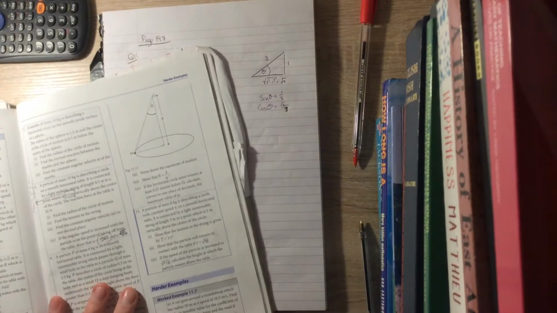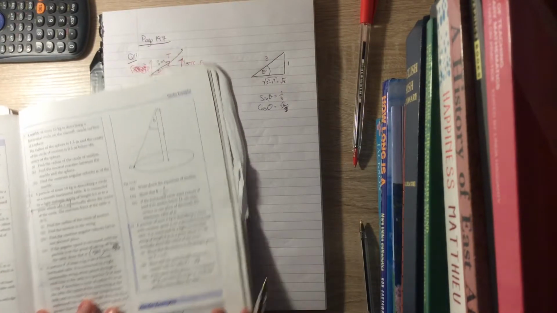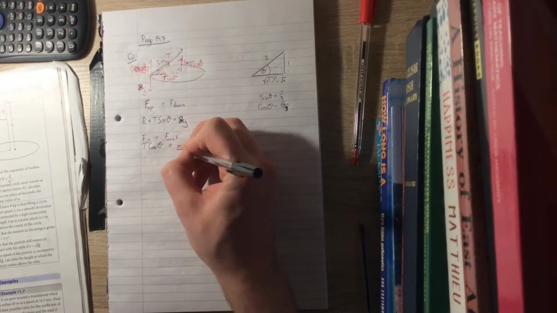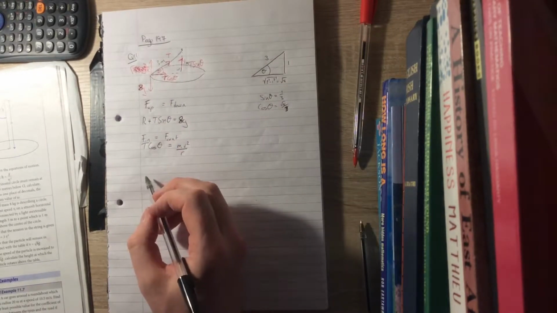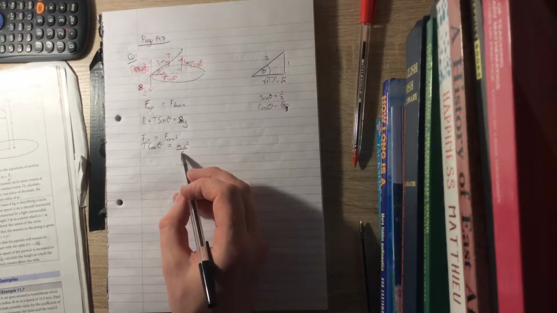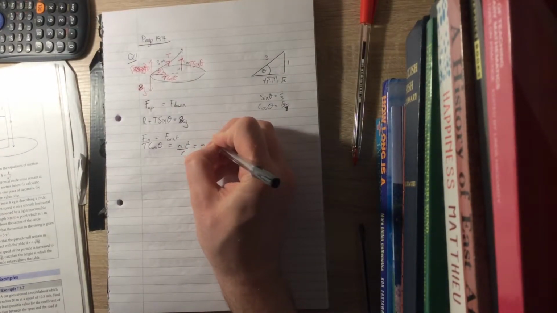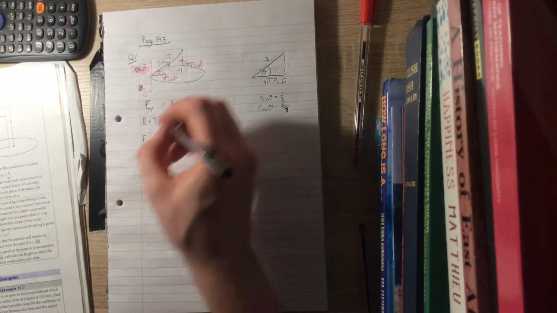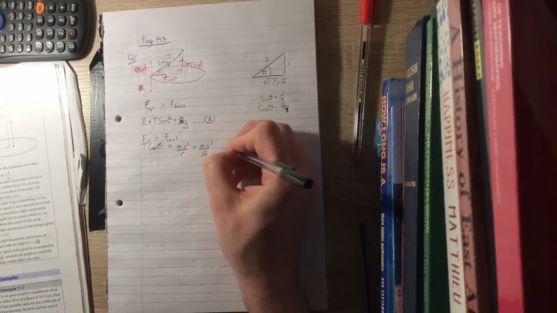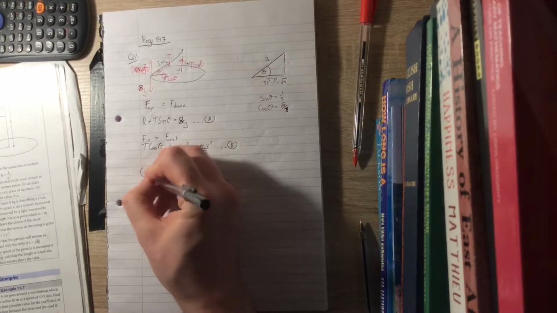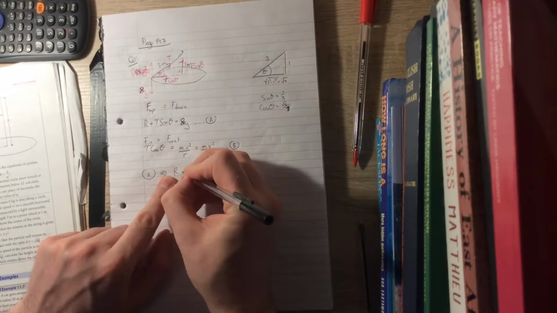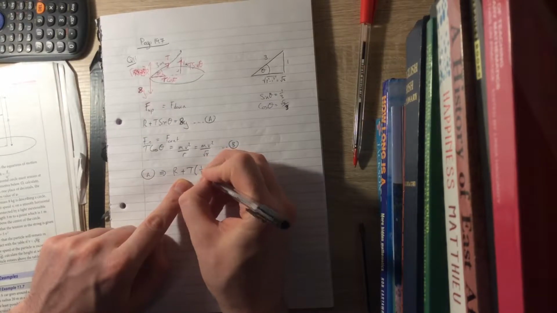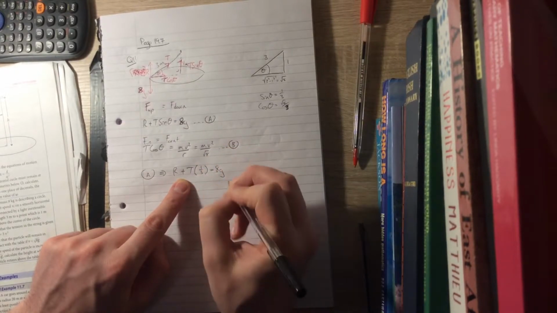Now, because the question is going to ask us about velocity in parts 1 and 2, I'm going to work with the velocity version of centripetal acceleration, which is mv squared over r. And we know that the radius is the square root of 8. So this equation here, I'm going to call A and B. Equation A is going to say R plus T sine theta, which is 1 over 3, equals 8g.